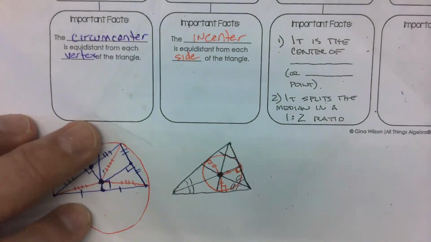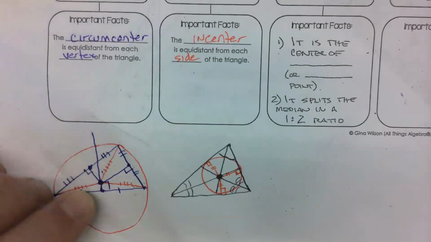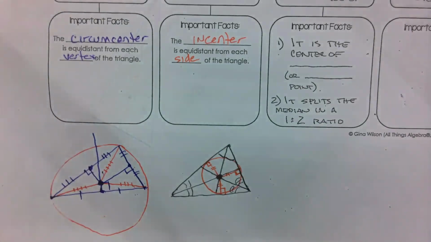Take a moment to get these notes copied down. Okay, any questions on angle bisectors and the incenter that it creates?